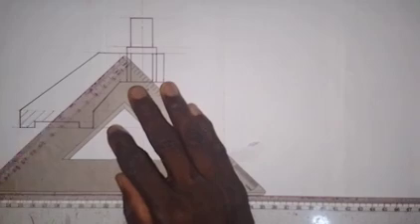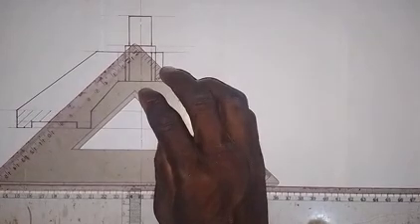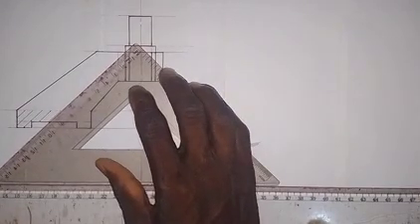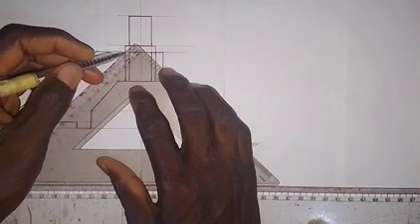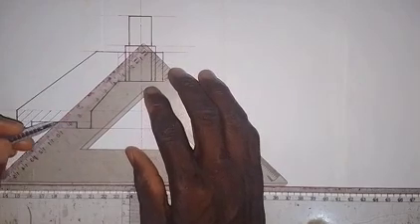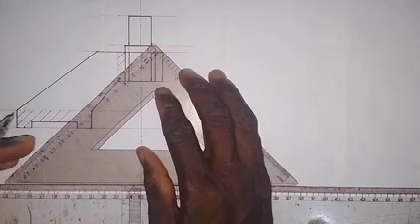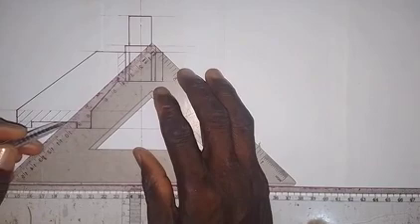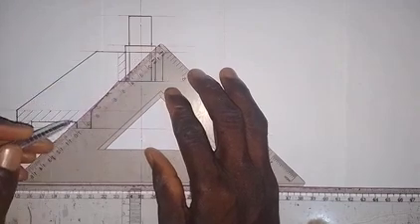Okay, so as I'm hatching this part, I need to hatch this surface, so it goes together with this. So I will hatch this.